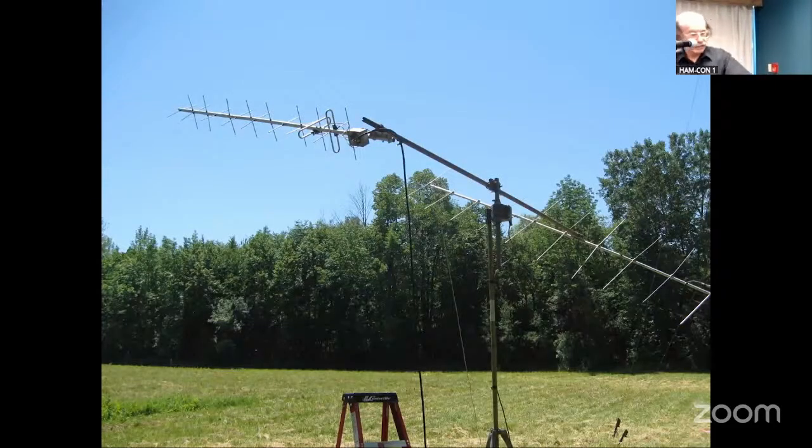So that's what it looks like. The UHF Yagi is the one to the left. That's a circularly polarized, you see the cross elements. It's a short one, and then the one to the right is an 11 element 2 meter antenna. It's not vertical, not horizontal, it's slanted to kind of mix between the two.